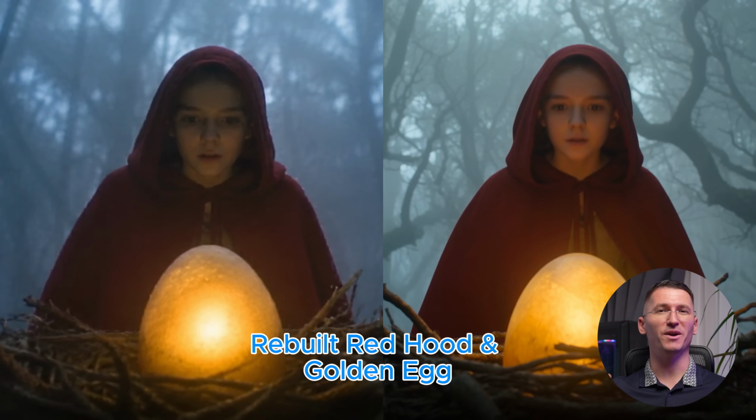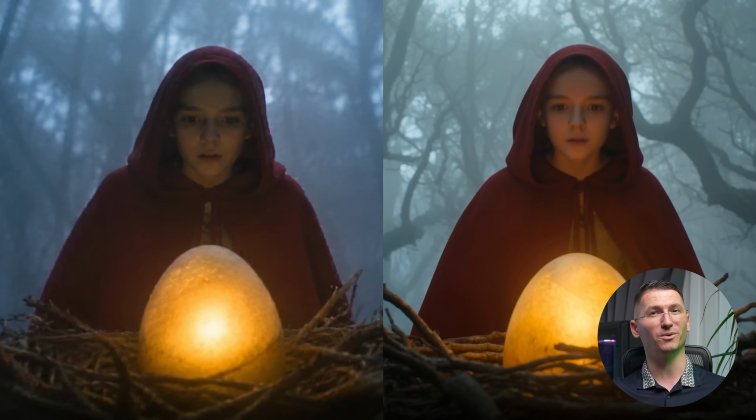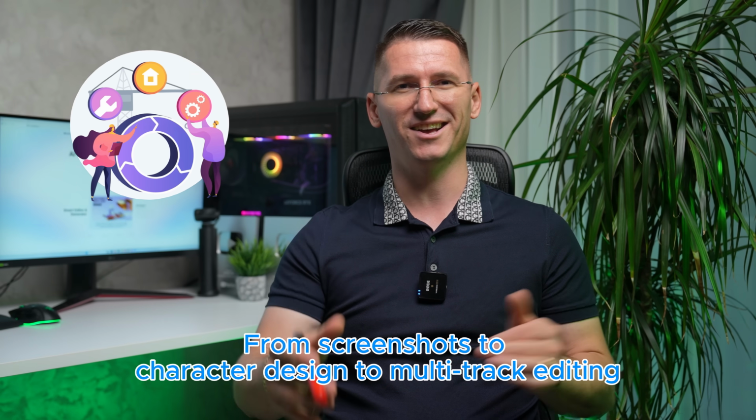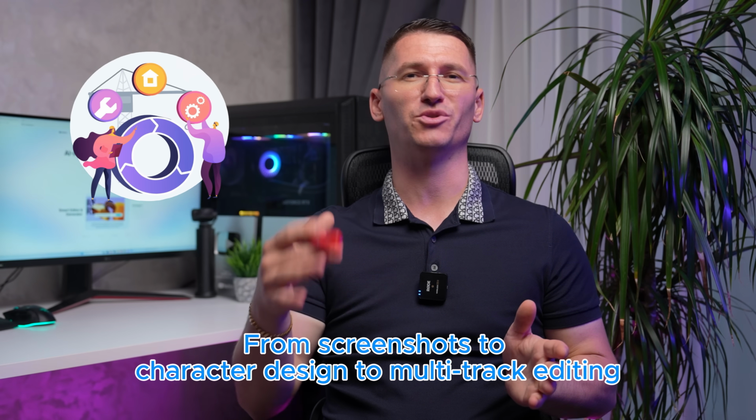Today I'll show you how I rebuilt the red hood and golden egg using GPT Image 2, Seedance 2.0, and the CapCut AI Video Generator workflow inside CapCut PC, of course. You'll see the final result first, but then I'll break down the complete process from screenshots to character design, AI video generation, and multi-track editing. This is exactly how creators can learn how to make AI videos without filming anything from scratch. Excited? Let's get started. But before we do, here's the final result.